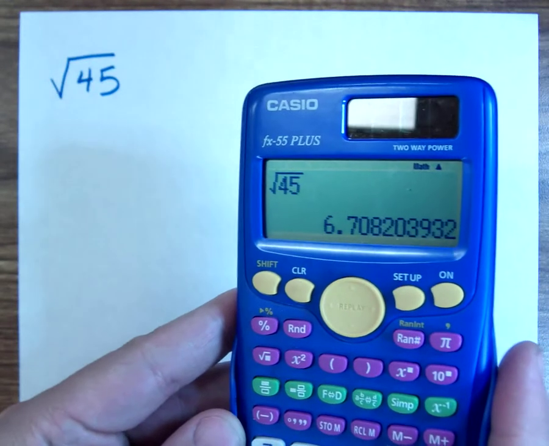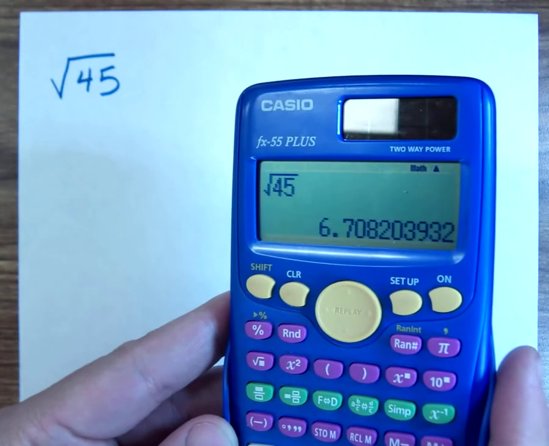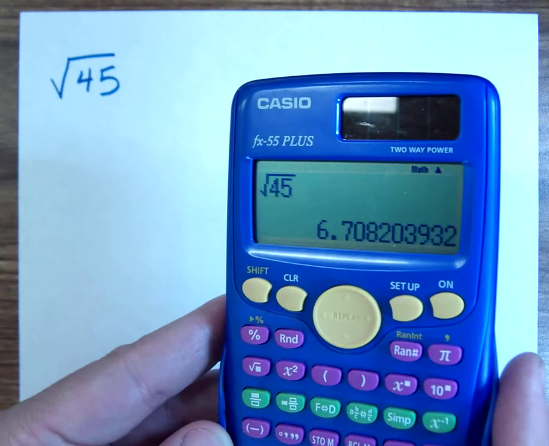There we go. Perfect. 6.708 is the answer. 6.708. We're just going to round it.